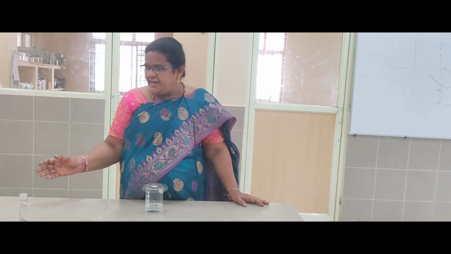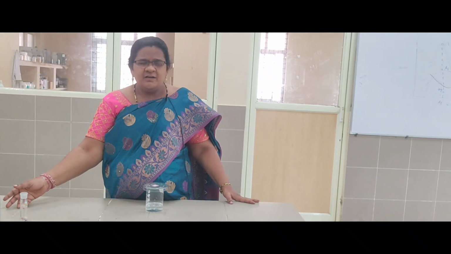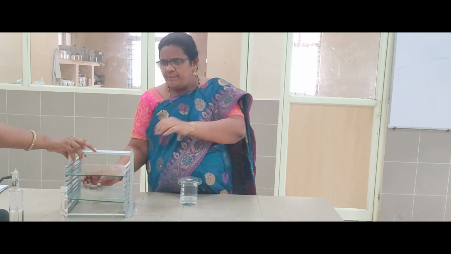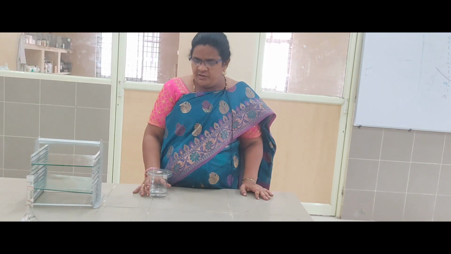We are preparing the mobile phase in a small beaker because we require only 100 ml. On a large scale, the development chamber is used. This is the development chamber, where the mobile phase is saturated.